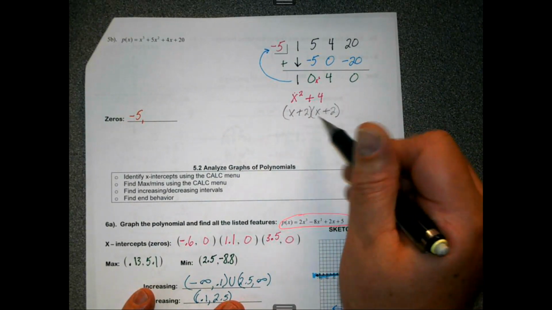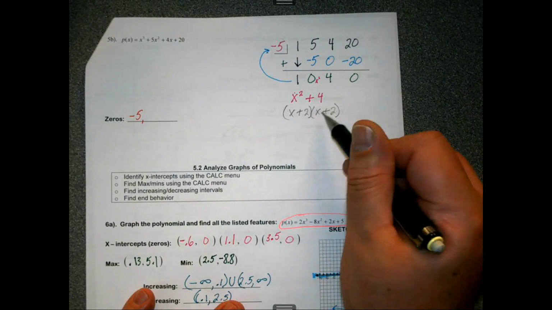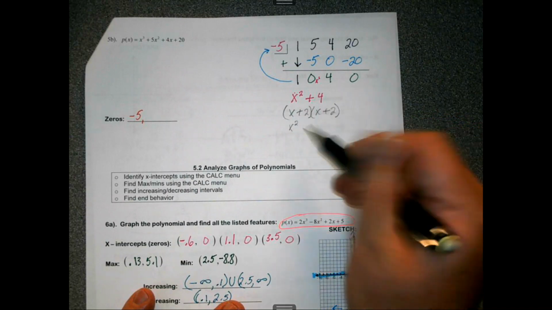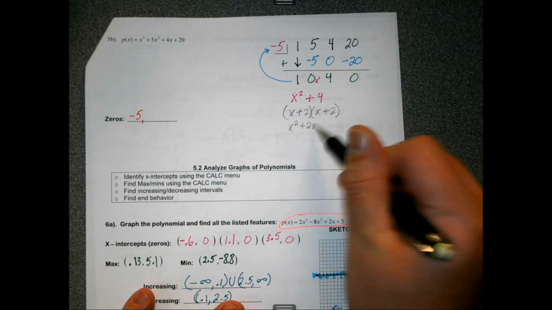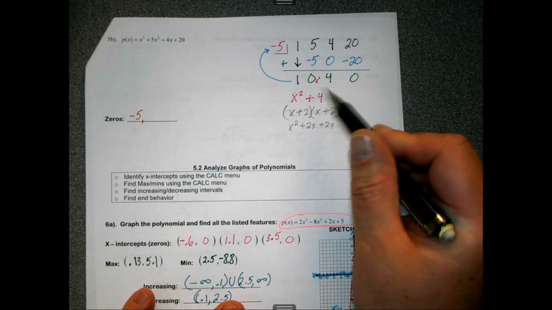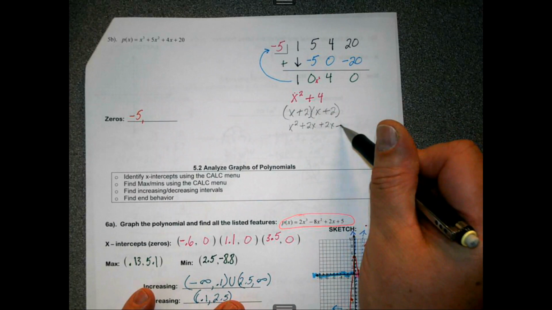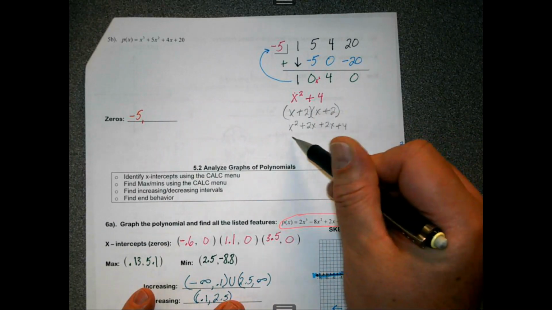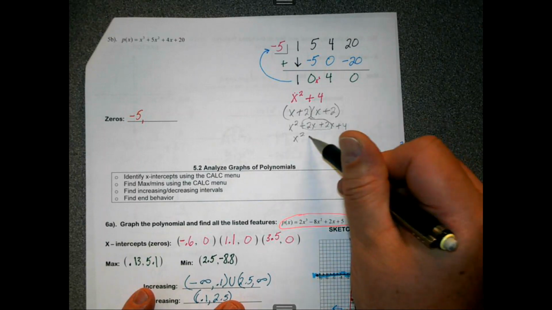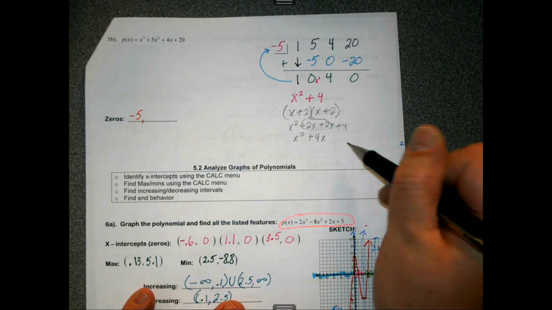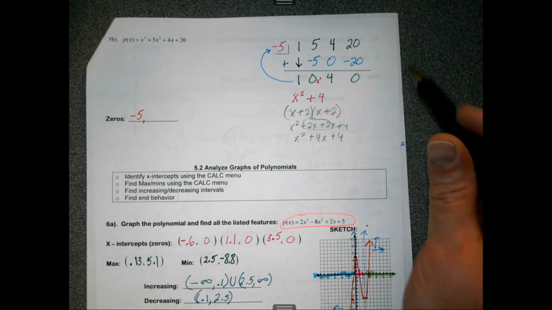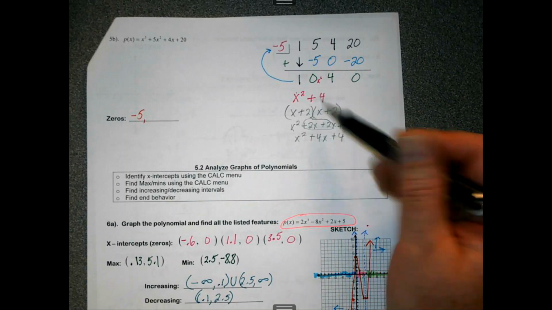Well, let's FOIL this out. X times x is x squared. Outer, x times 2 is 2x. Inner, 2 times x, 2x. 2 times 2 is 4. So I get x squared plus 4x plus 4. So that doesn't work, right? Because this is not the same as that.